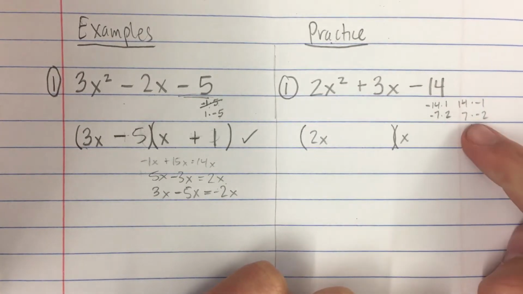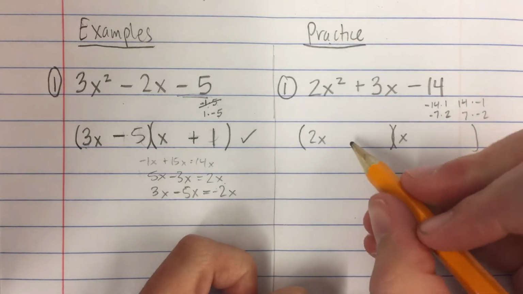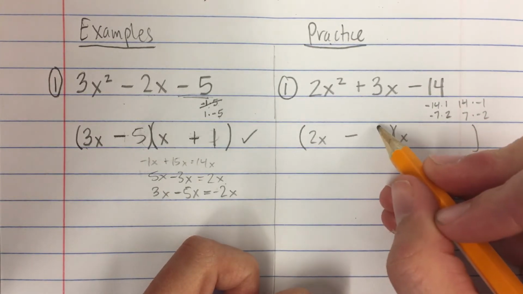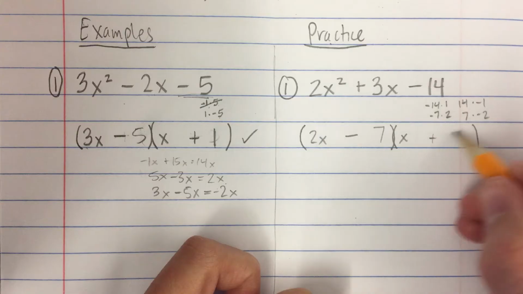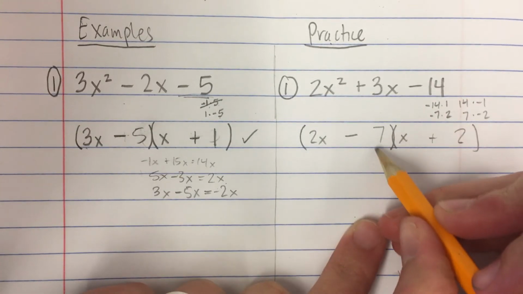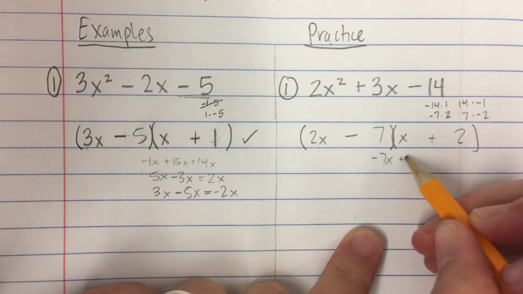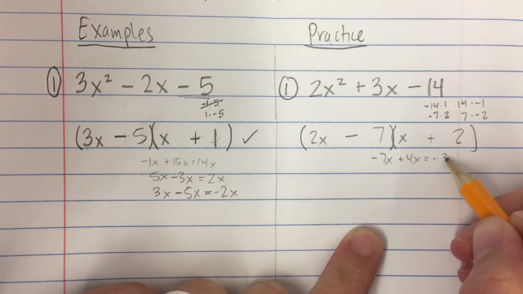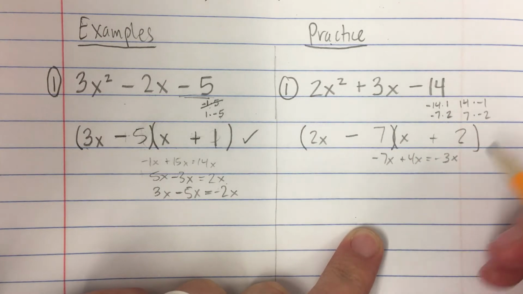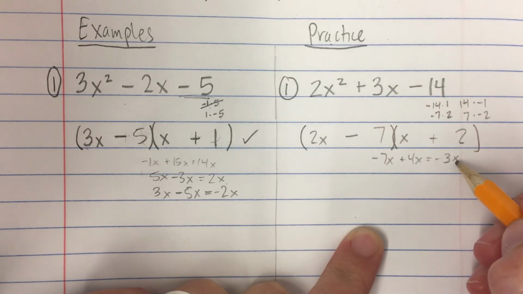So let's start with negative 7 and 2. So I'm going to do minus 7 and plus 2. So I get negative 7x, and this is 2 times 2 is 4x, and I got negative 3x. So I got pretty lucky here, right? I got something pretty close to the answer right away.